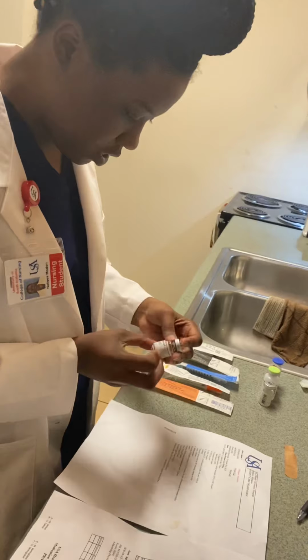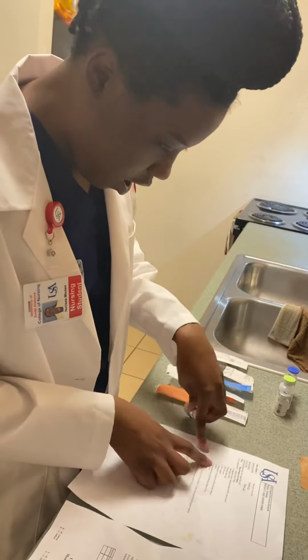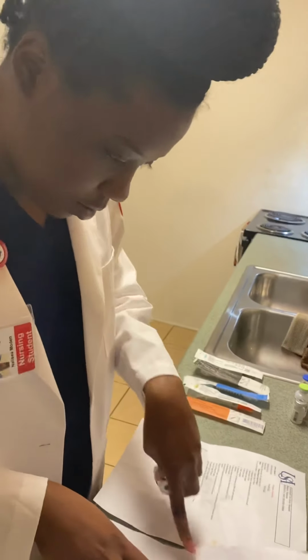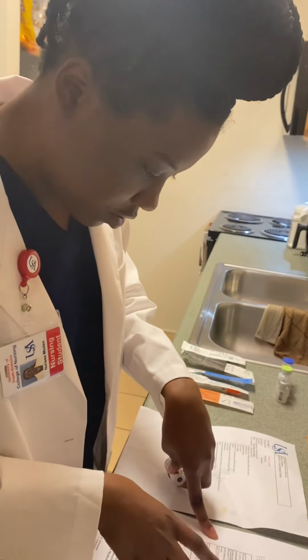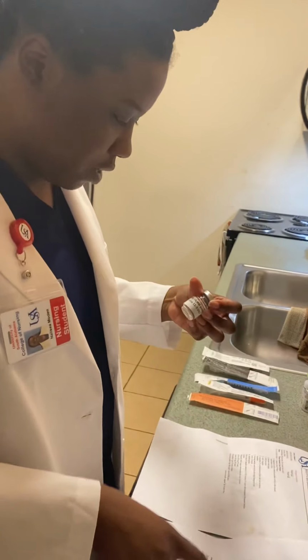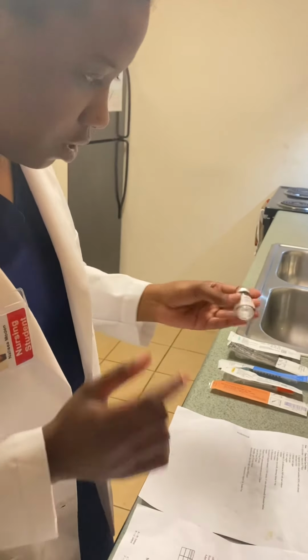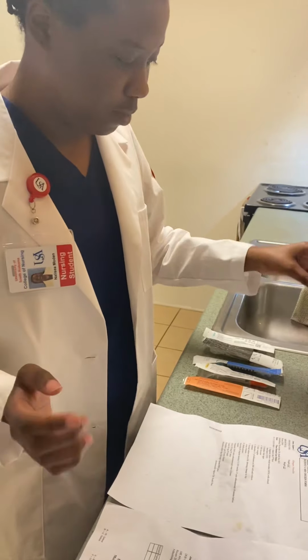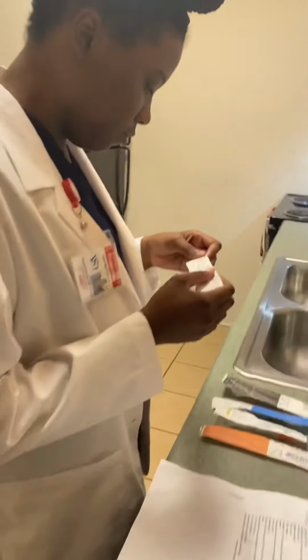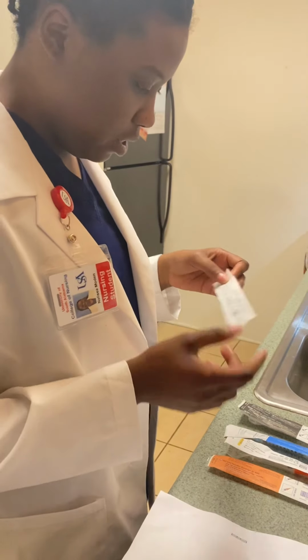So heparin 10,000 units. The order is heparin 5,000 units subcutaneously every 12 hours. So I know that since this is 10,000 units per milliliter, I will be giving 0.5 milliliters once I get my syringe. And I'm going to be using my 1 milliliter tuberculin safety syringe.